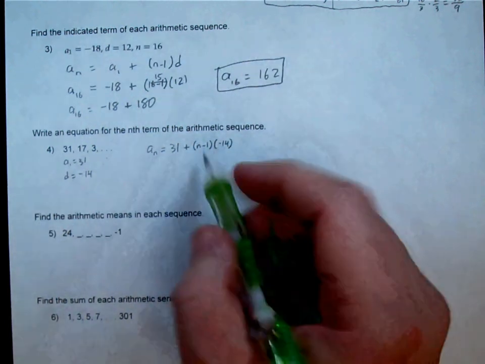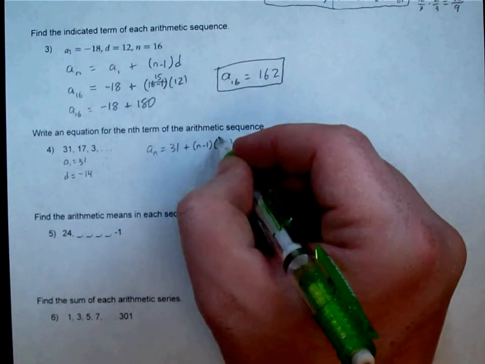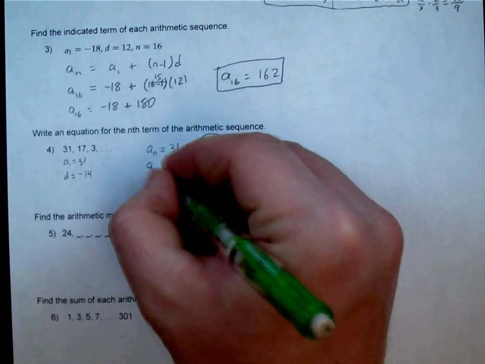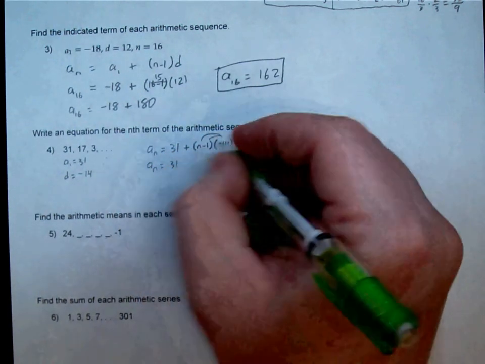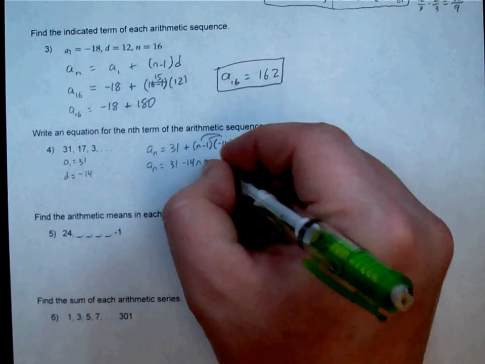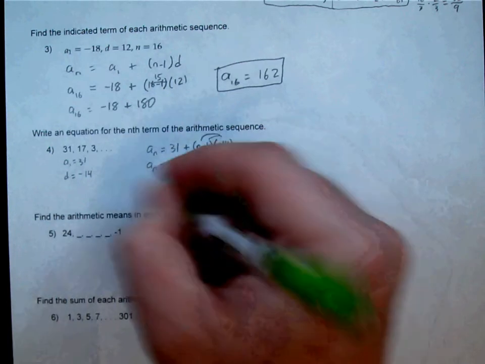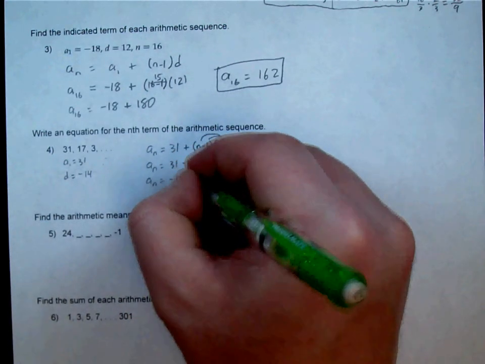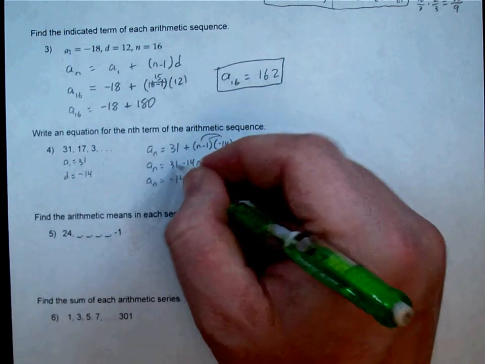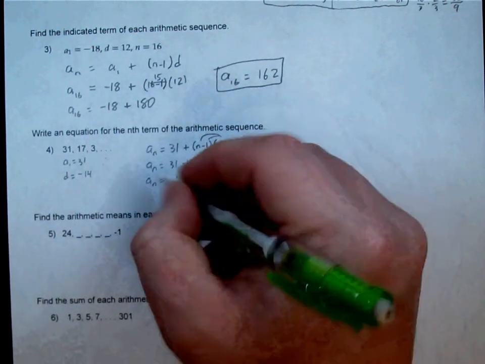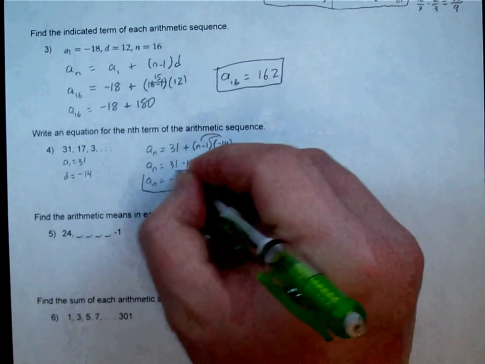And then I want to simplify this, so I'm going to take and distribute my negative 14. So negative 14 times n is negative 14n. Negative 14 times negative 1 is positive 14. So I'll combine my like terms. So I have negative 14n, but then 31 and 14 combine to make 45. So there's my rule.